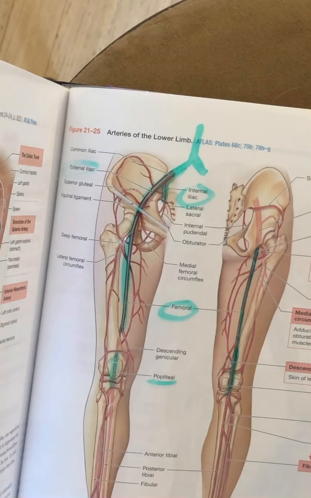So the posterior tibial stays posterior, as its name implies. We can see that here. The anterior tibial branches and goes through that space between the tibia and fibula and then comes out and runs along the anterior side, like your anterior crest region of your tibia. So that's your anterior and posterior tibial arteries that branch from the popliteal artery.